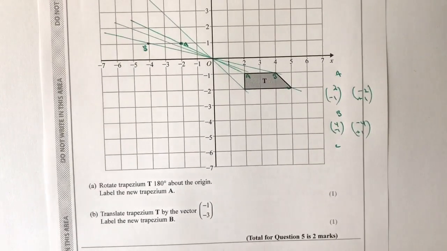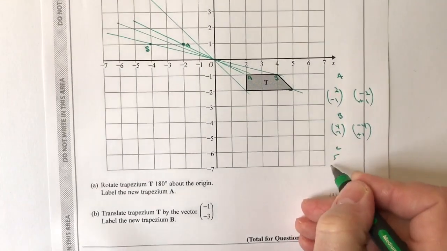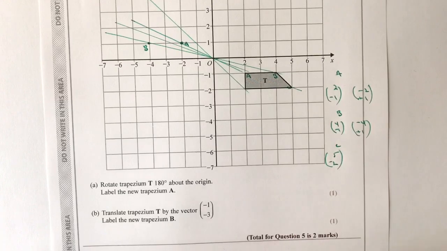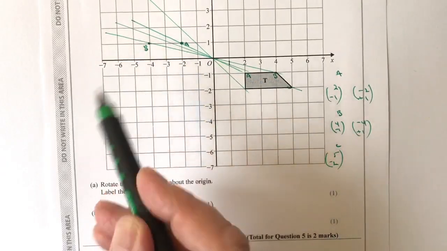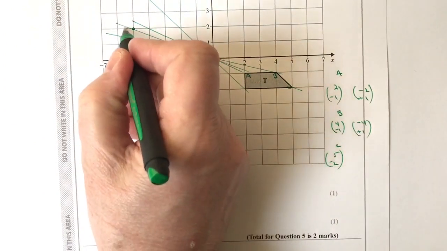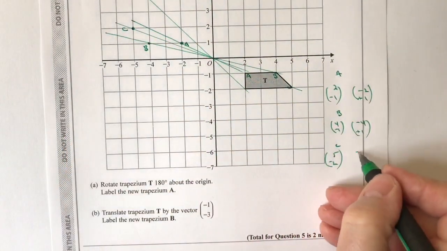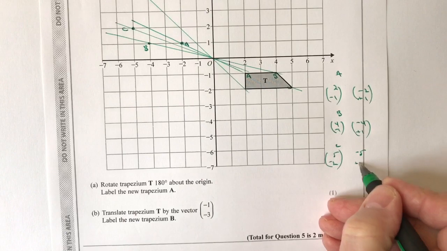I'm just going to move that up slightly. C is going to be 5 and -2. Again, I'm going to go along 5 and then I'm going to go up 2, and there it is. So that's going to be C. It's going to be -5 and +2.